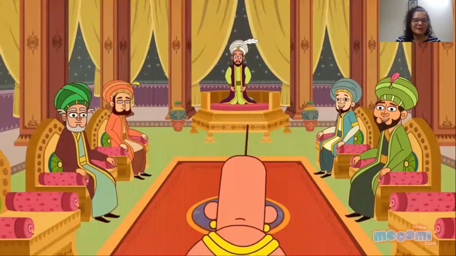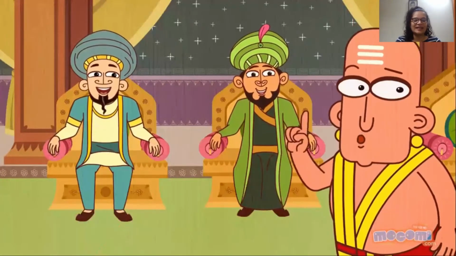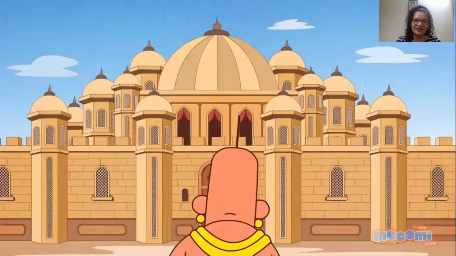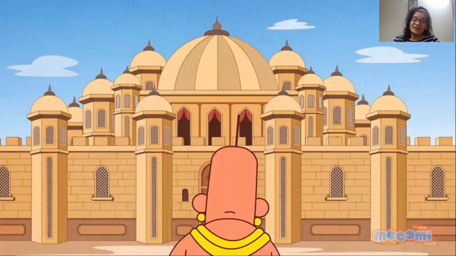So Tenali Rama, on the next day, went to the court and he told his stories and his jokes and everyone had a hearty laugh. And after staying in Delhi Darbar for quite a few days, giving them a thorough session of laughs and making them enjoy, he finally returned to the palace of Vijayanagara.